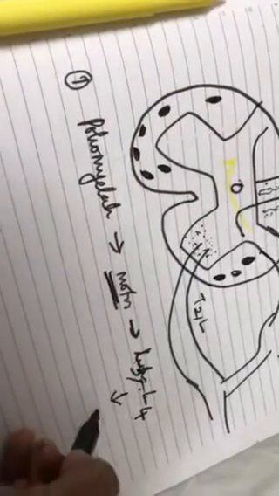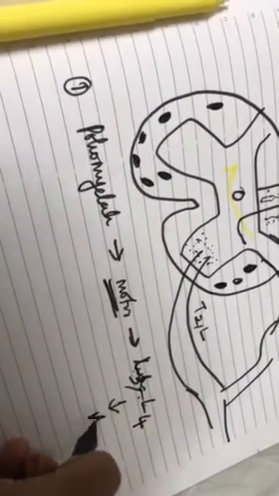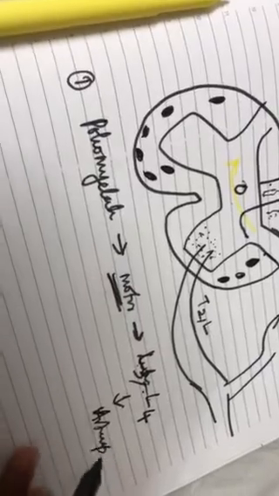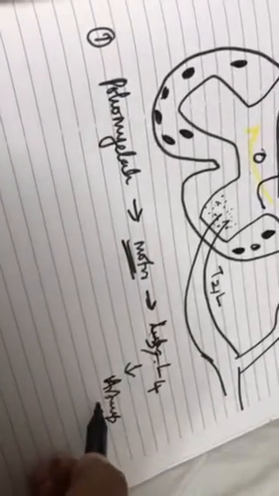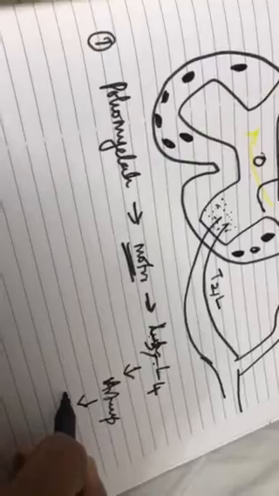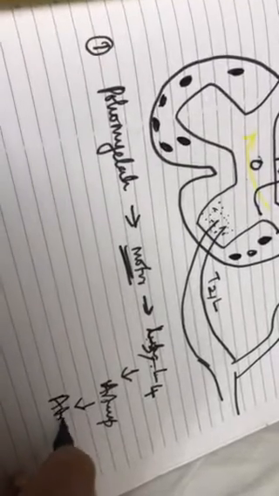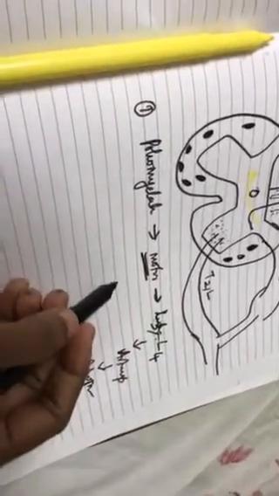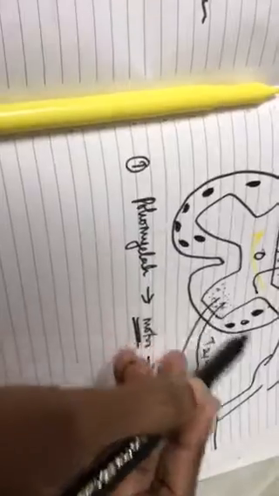Motor means muscles. All the muscles become atrophied. Atrophied means we are not able to use that. If you don't use the muscle, it undergoes atrophy. Atrophy means disuse atrophy. So the muscle will be very small. So that is called poliomyelitis. It affects the anterior horn.